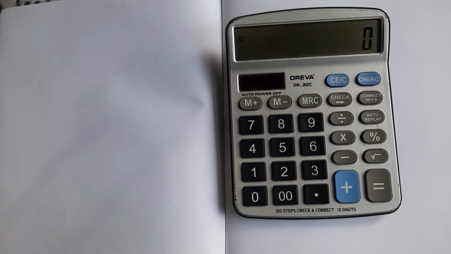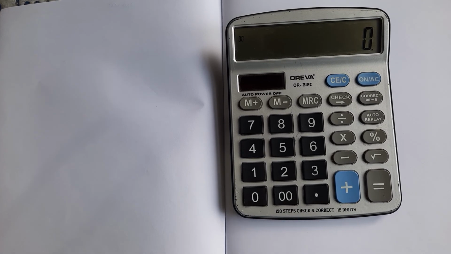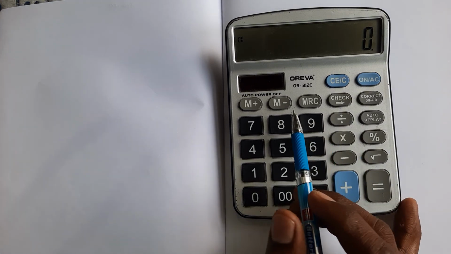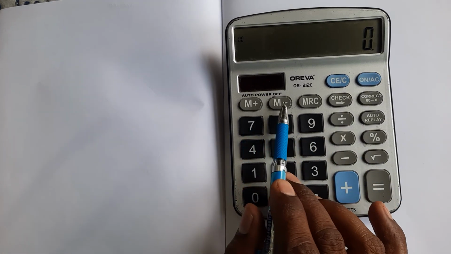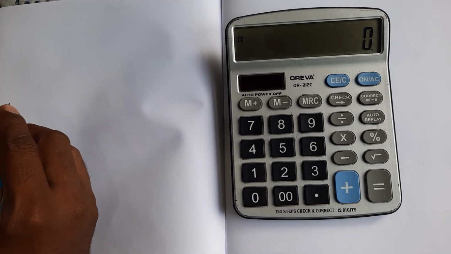It's one of the short videos on how to use a calculator. In this calculator, the keys are M+, M-, and MRC. Okay, we can discuss about these three keys.